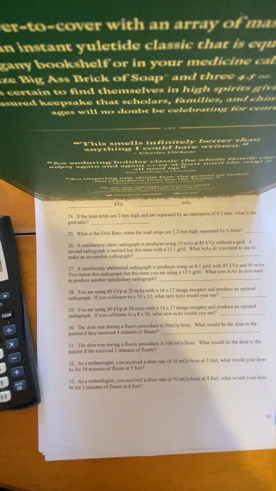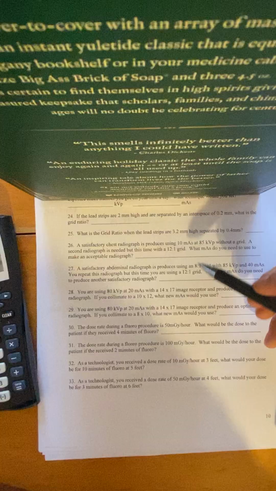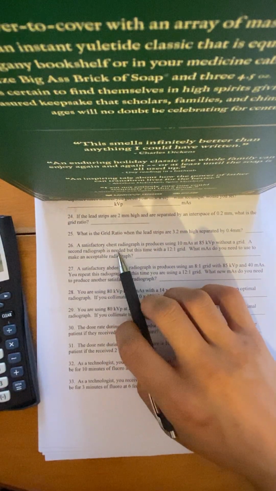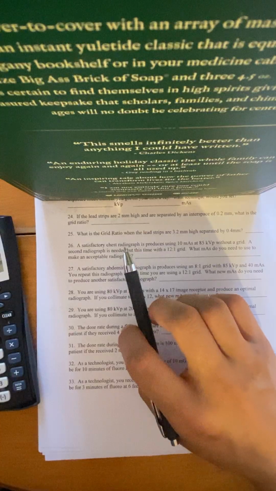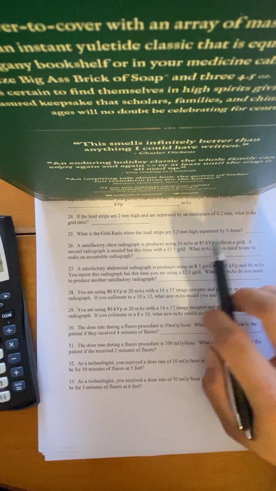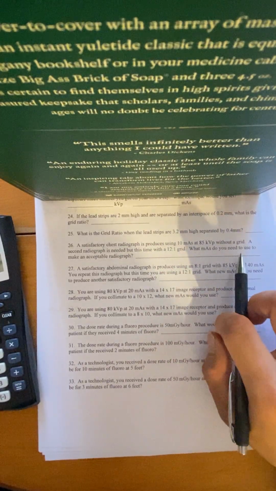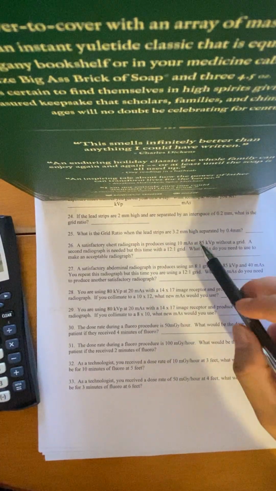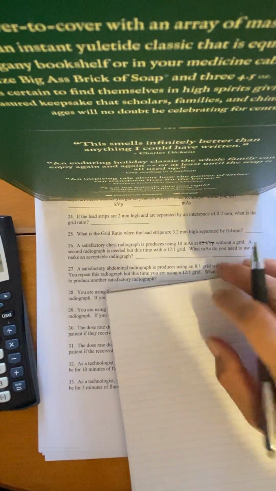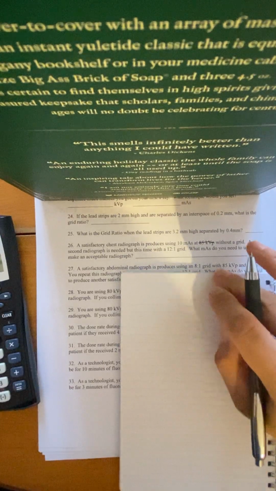All right, for the next one, I'm just gonna go over some of the bottom ones here. Question 26 is pretty easy. It is using the grid formula, so 10 mass at 85 kVp without a grid. A second radiograph is needed, this time 12 to 1. What mass do you need? This is an example of him throwing in something extra that you don't need. You don't need 85 kVp. If you have extra, cross it out. That way it saves you from confusing yourself.